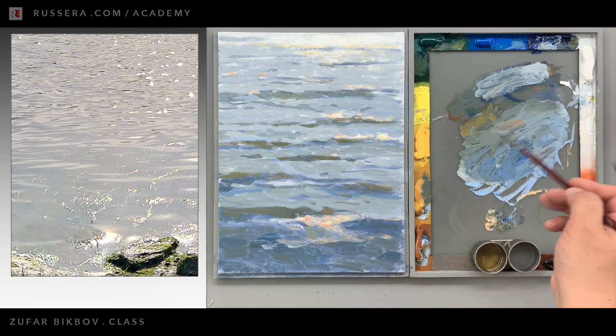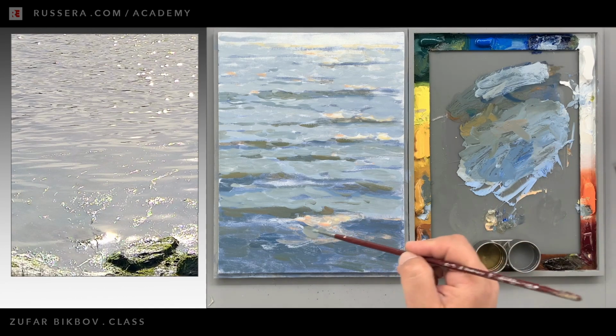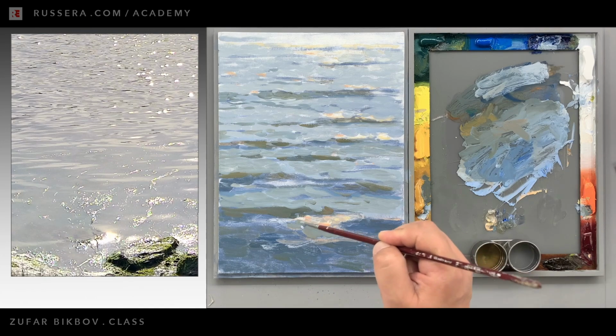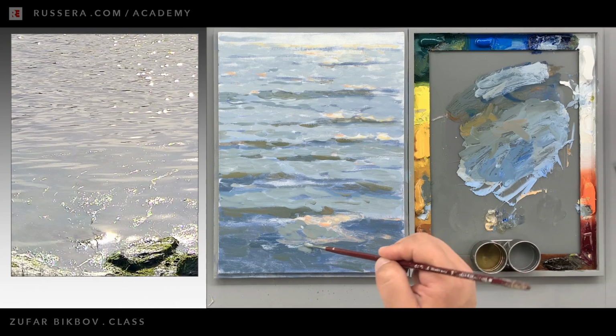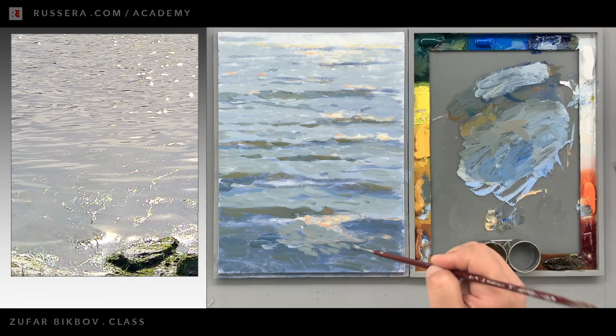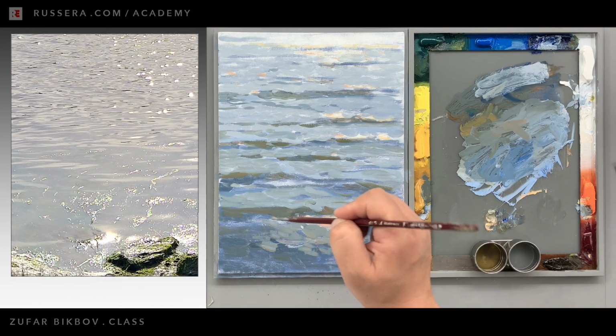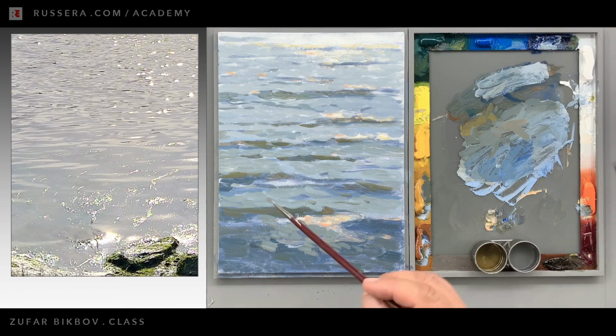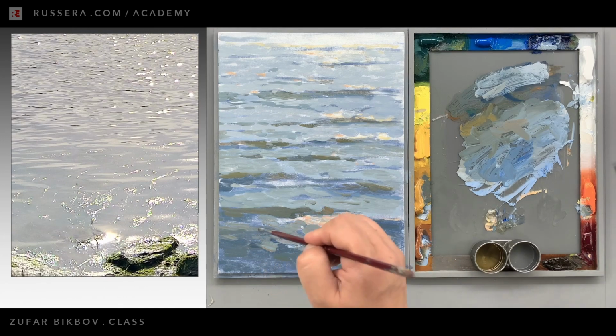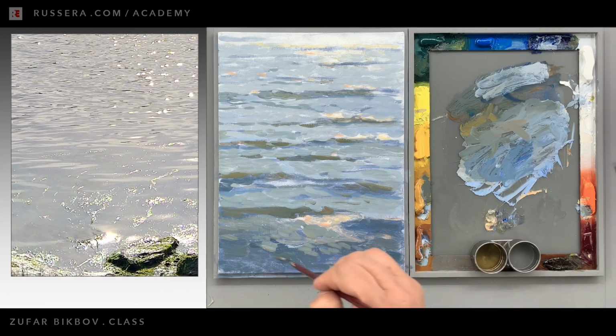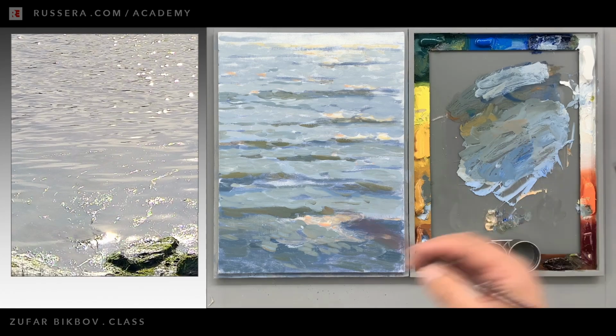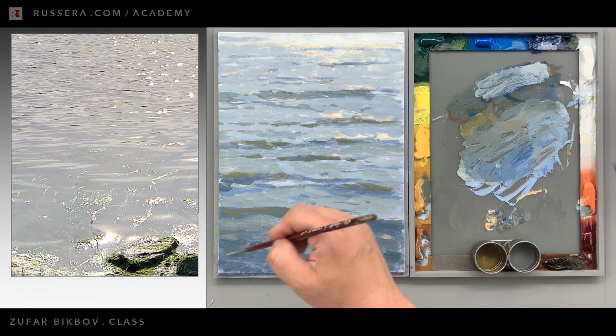Maybe some orange. I think we almost forgot about that orange color. Trying not to kill that bluish. Maybe it was too much, but we should not really remove all of it. Let's create the feeling and the vision of those little ripples as they come close to where we work on them.